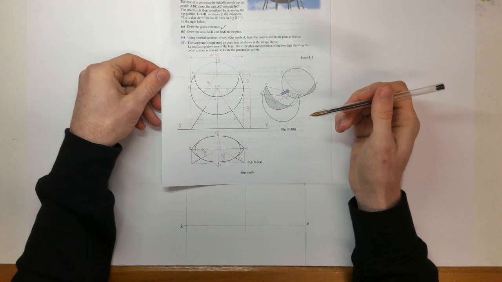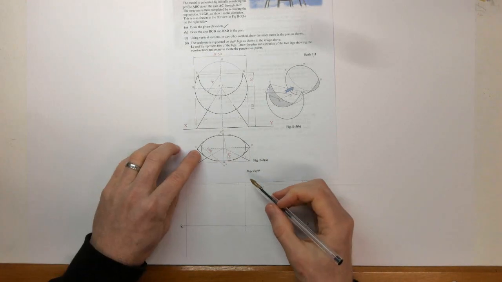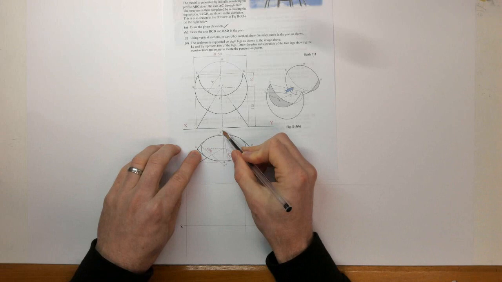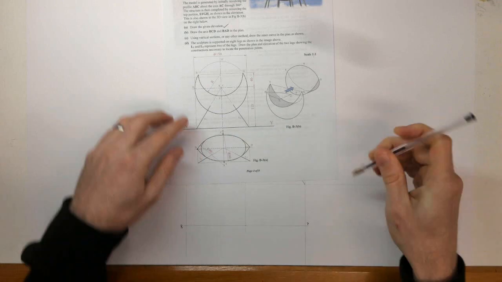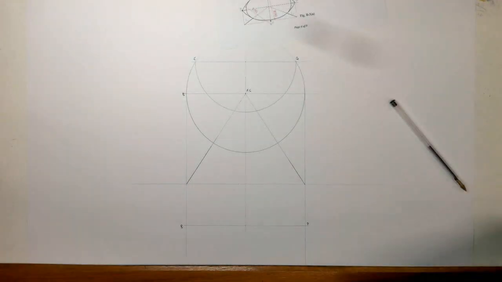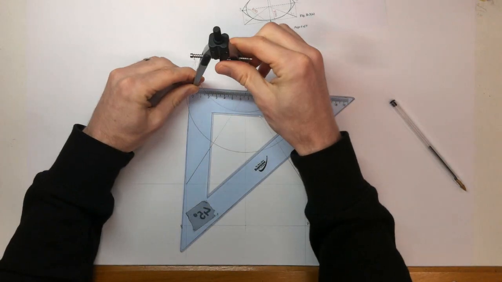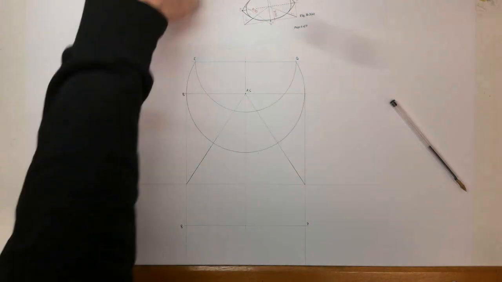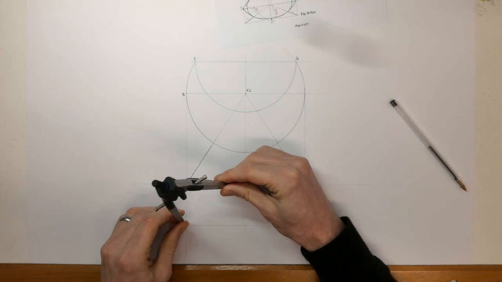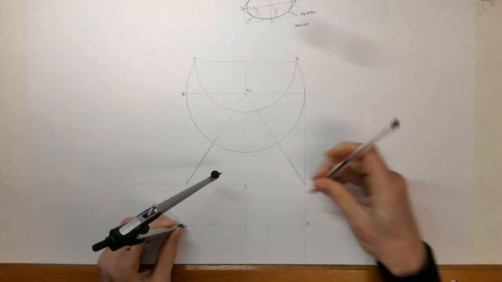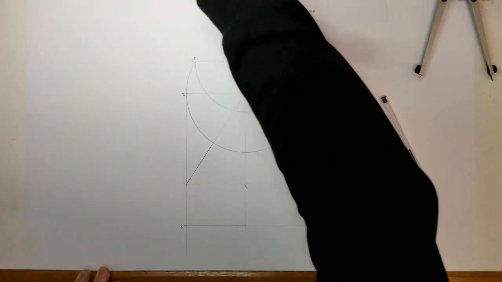I know the distance from B to the center of this arc, because it's radius 90, so it's going to be 90 away. So I'm going to get my compass and set it to 90. From B, that's my center there, and then I swing down and find the center for the other.